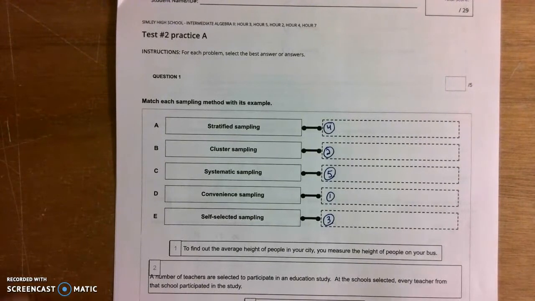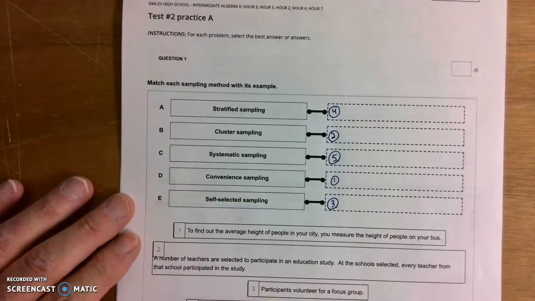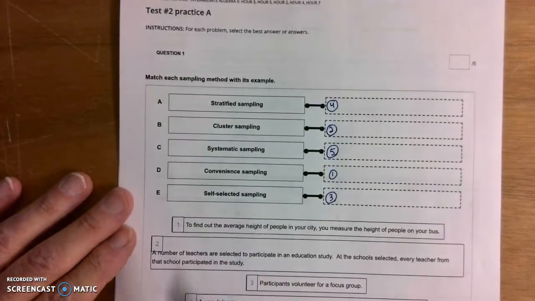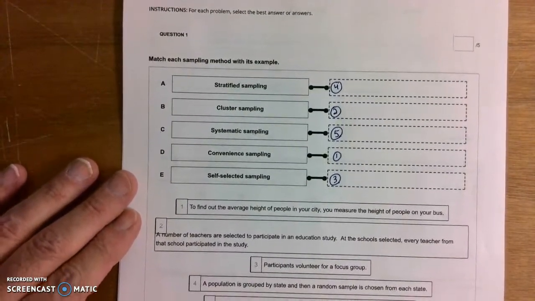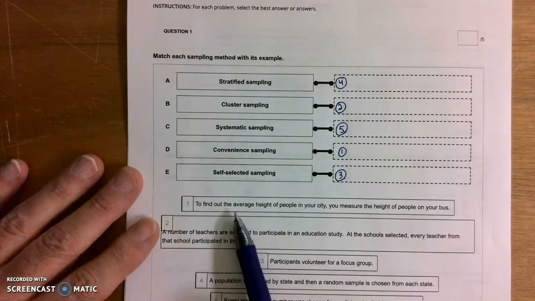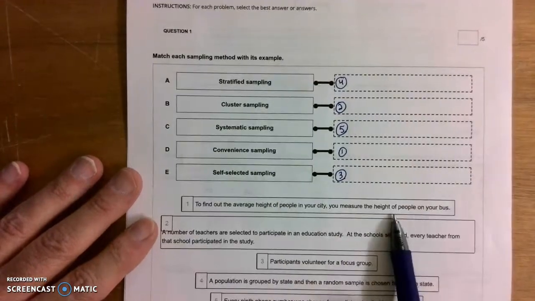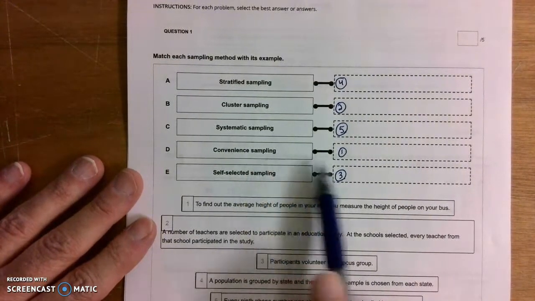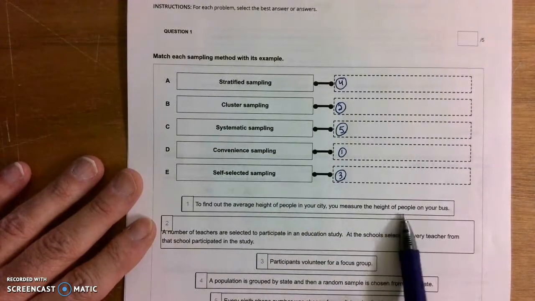All right, this first one, I have to go kind of fast here, okay? This first one, you're going to match up these sampling methods. You need to remember what they are. First one, find the average height. You measure the height of people on your bus. That's convenience. That's close to you, something too easy.